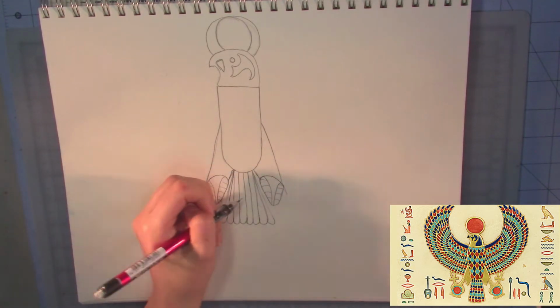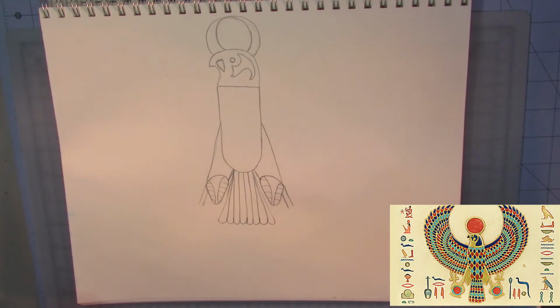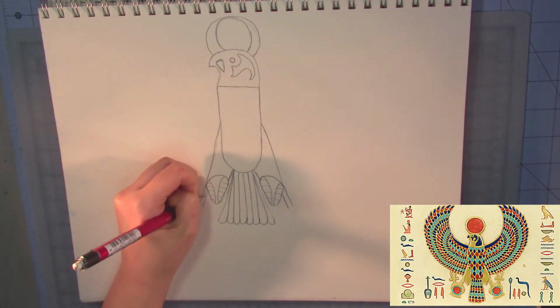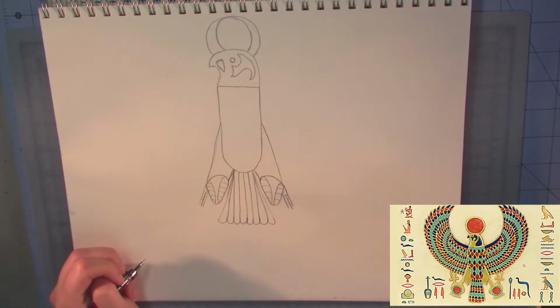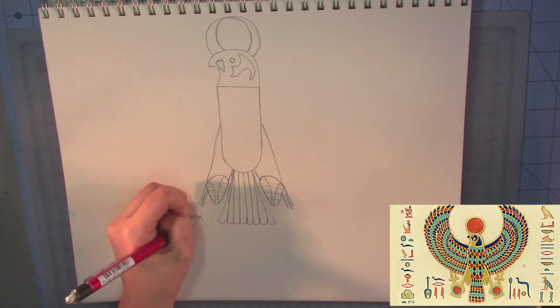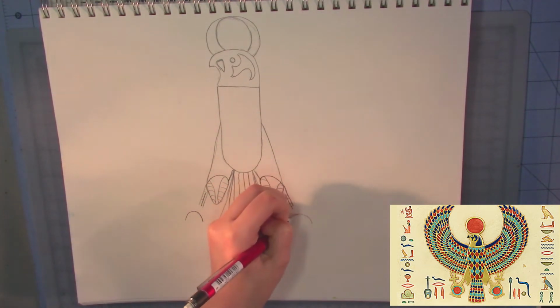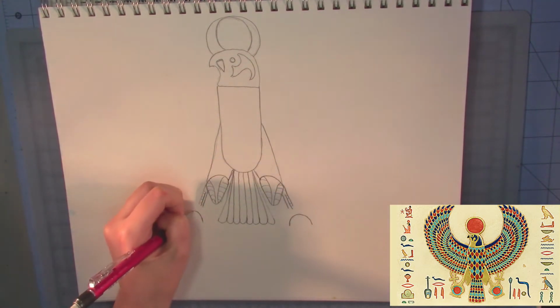Now we're going to start working on the feet section, and these are going to be a little tricky, but you just want roughly the shape and then you can adjust with an eraser as needed. Drawing the bottom section of the feet, we're going to expand that one out a little bit more.